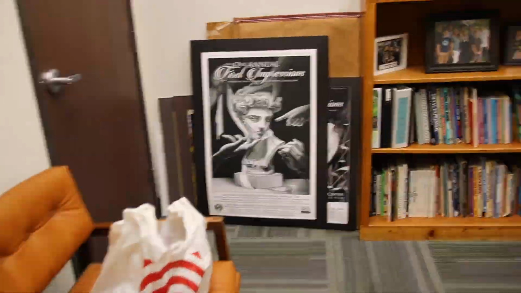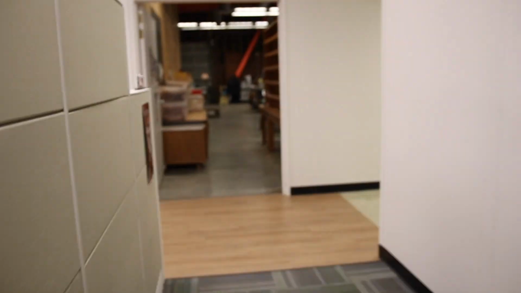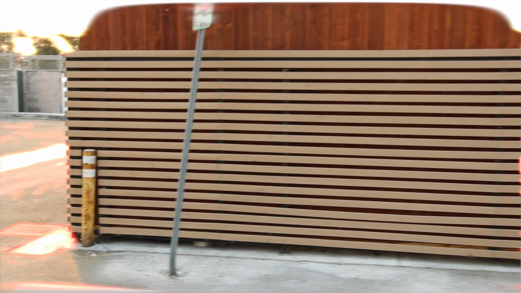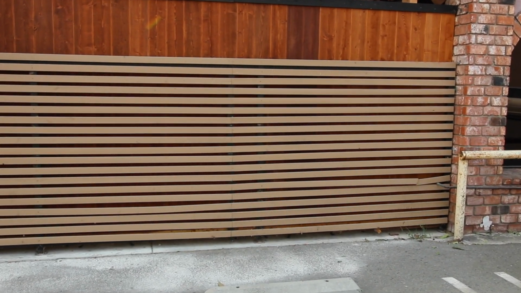Not only do we draw lines on paper, we can find them all around us. Let's go outside and take a look. Horizontal lines on the side of this building here.